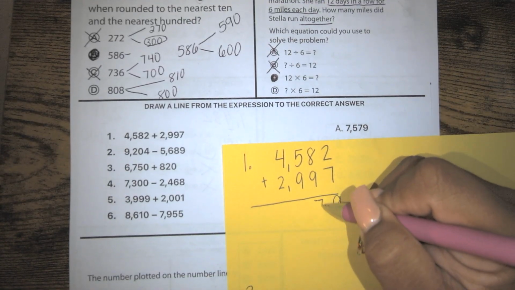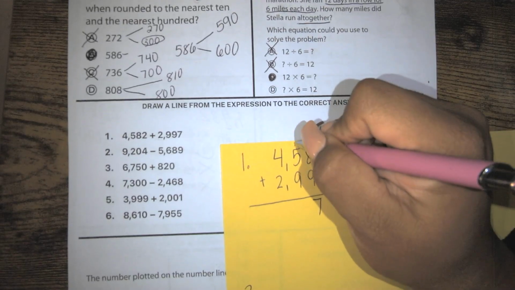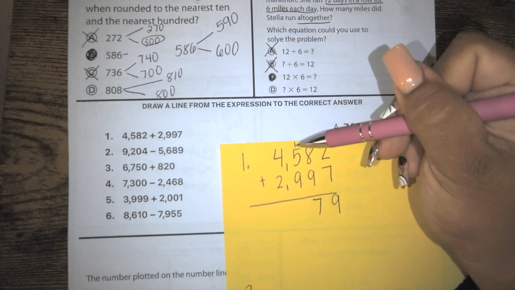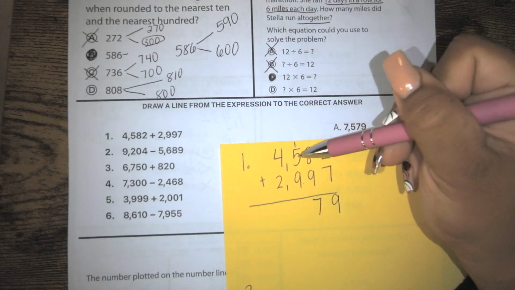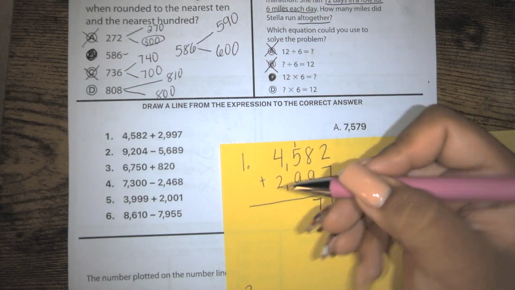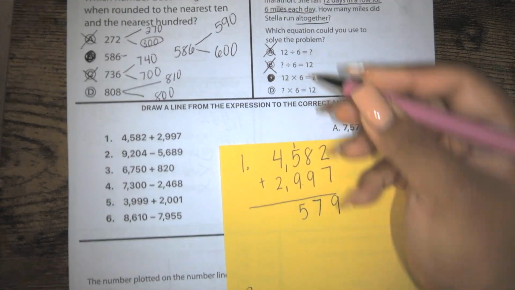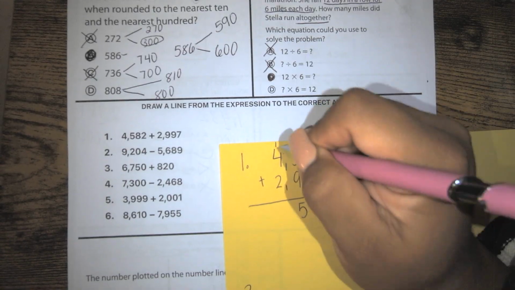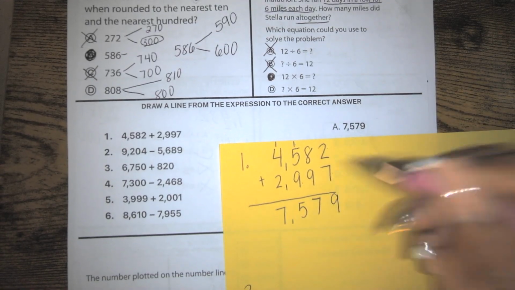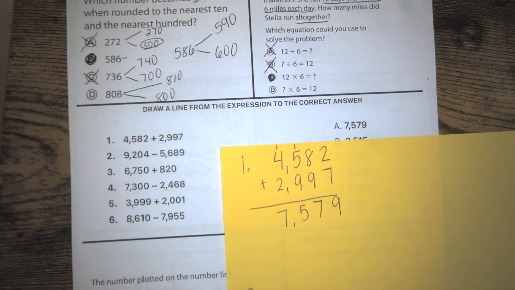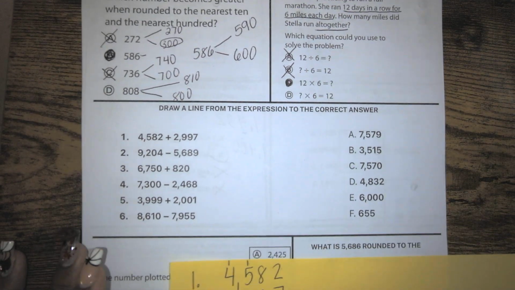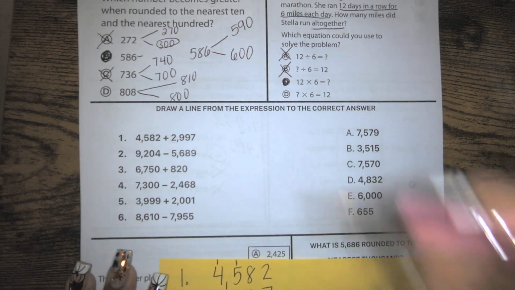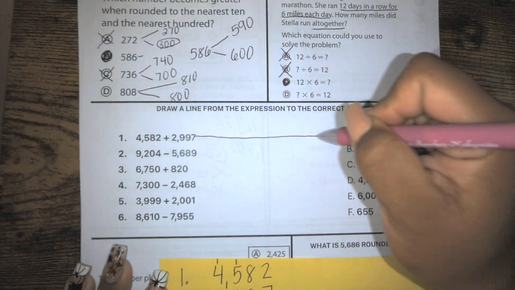I dropped the number in the ones place and I regrouped the tens. 9 plus 1 is 10. Plus 5 more is 15. Drop the 5, regroup the 1. 4 plus 3 is 7. 7,579. Does it go across? It goes right here, like this.